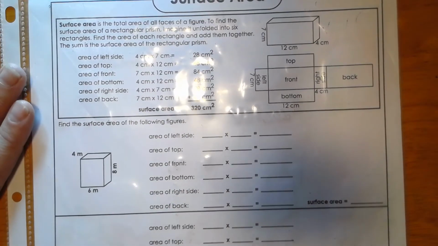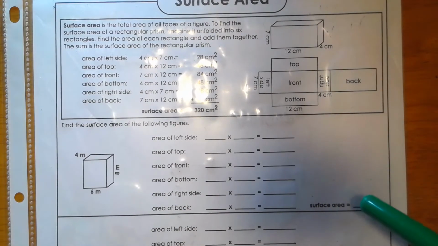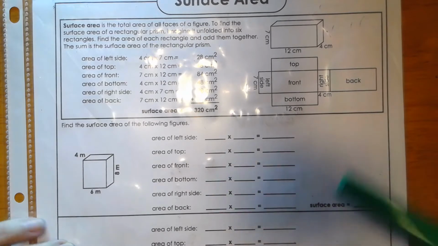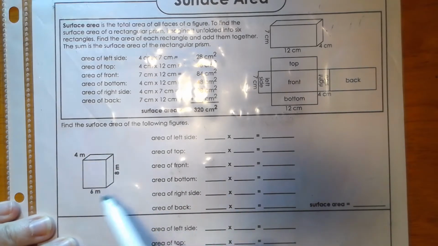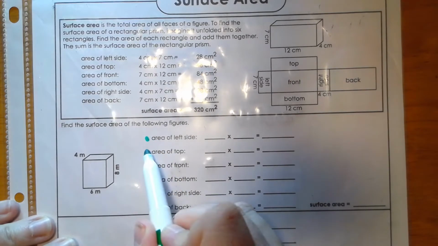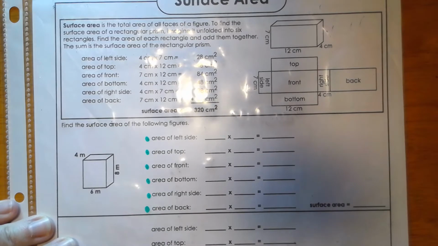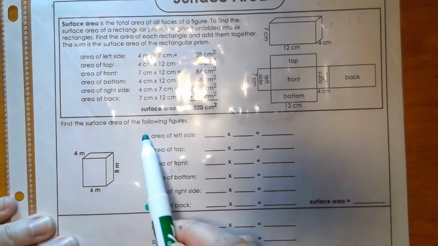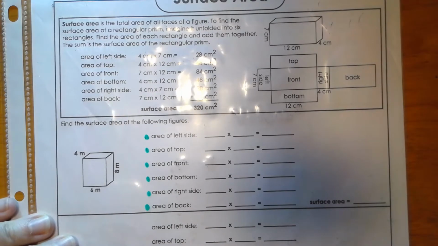Once again, if you have not done this practice yet, hit pause on your screen and try this yourself, then go back and check your answers. Here we go. We talked about today that our surface area is the area of all the surfaces. On a rectangular prism, we've got 1, 2, 3, 4, 5, 6 sides. We talked about that in our lesson, that what we do is find the area of each of those sides, add them all together, and that creates our surface area.